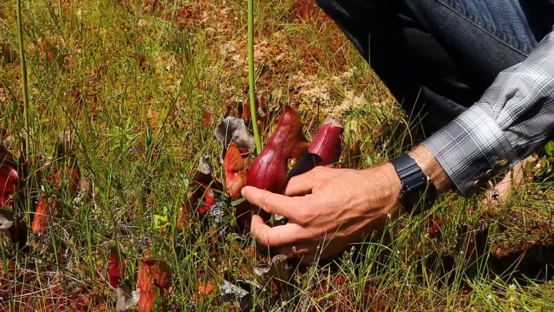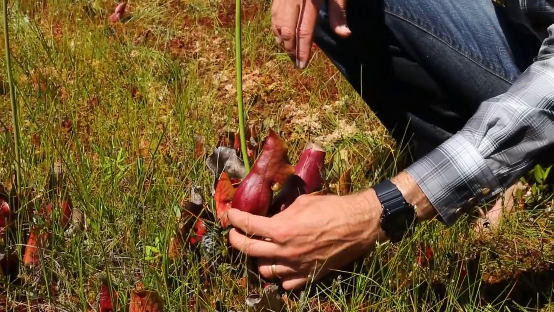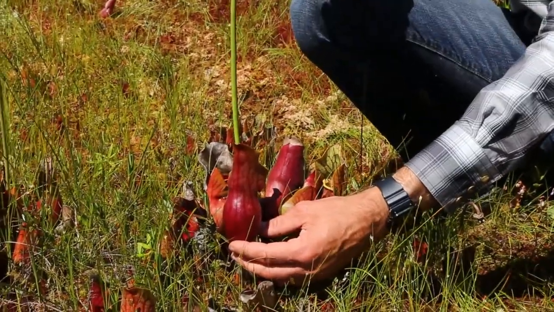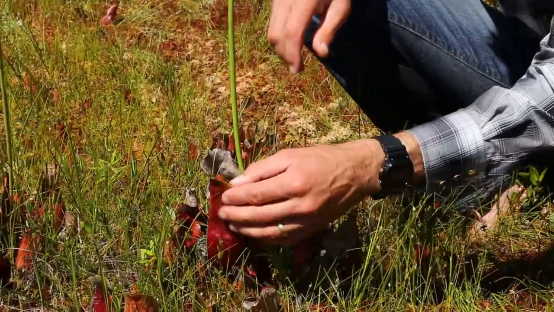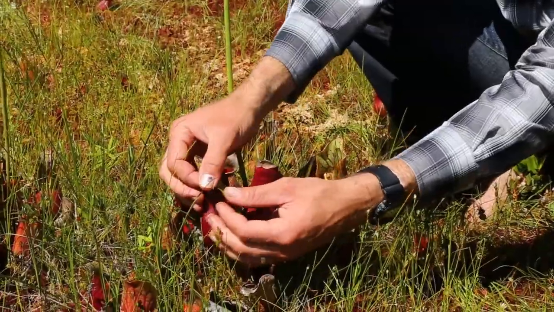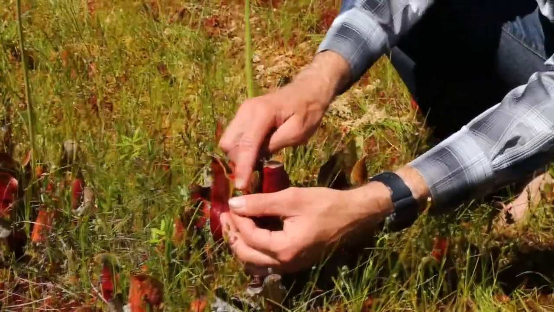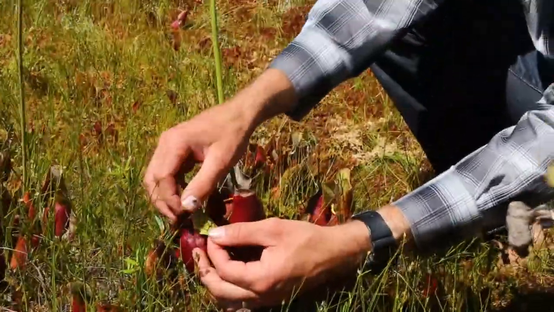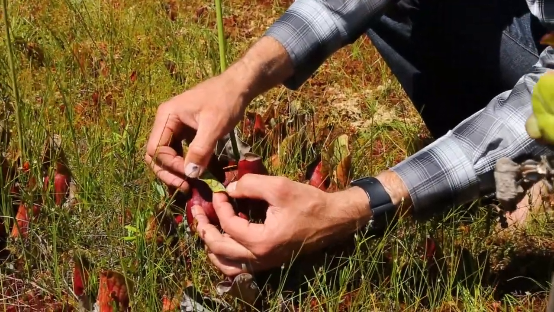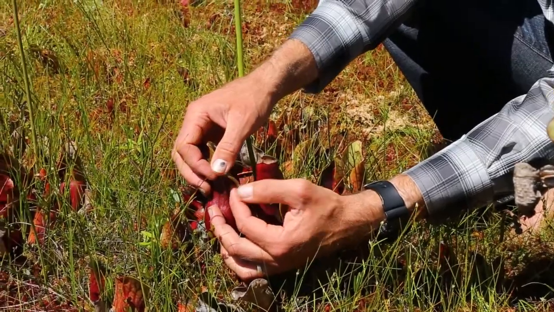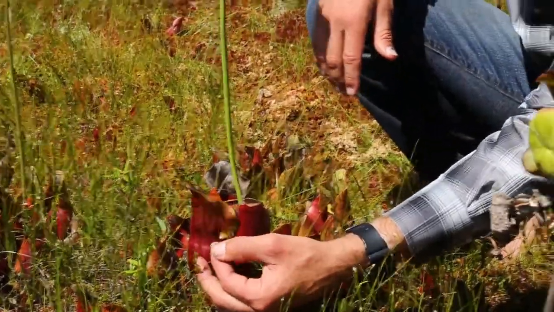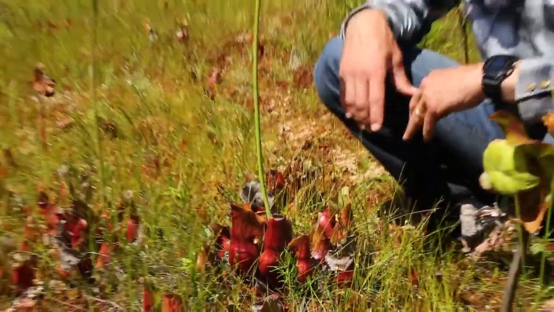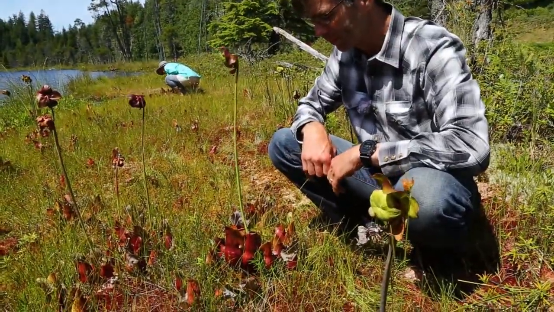Oh, this one, you can't see it on camera, I doubt, but it has a giant insect on the inside. The bug's like that long. And the inside of these pitchers are covered with downward pointed hairs, and that prevents the insects from crawling up once they get trapped in the water down below. If they didn't have those hairs, the insect would have a better chance of climbing up the inside wall of the pitcher. But ultimately they drown in the water in the base of the pitcher.